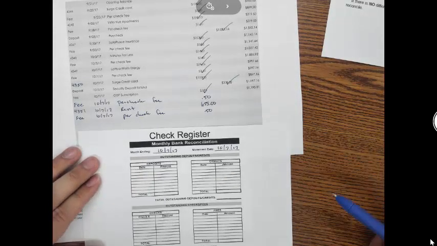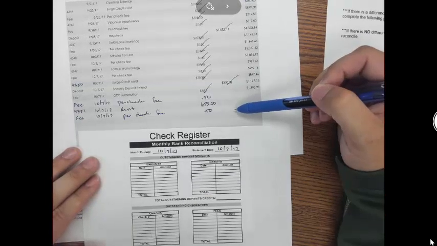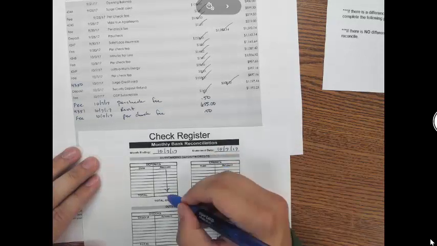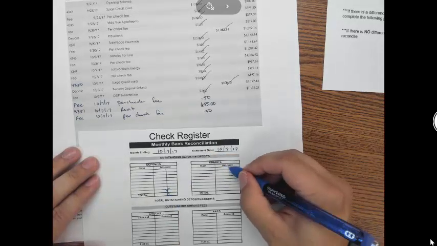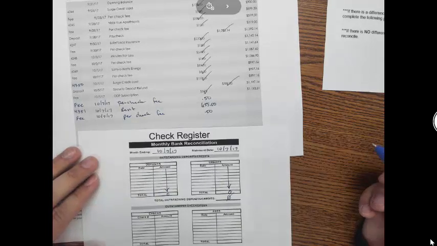Now, if you look here, we didn't have any deposits that were not accounted for. Everything was in our debit category. So nothing is coming into our account, okay? Which is why I'm able to zero this out, okay?